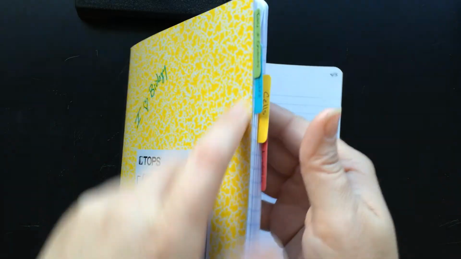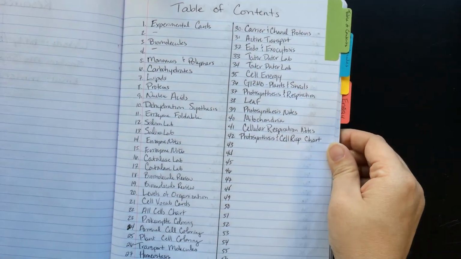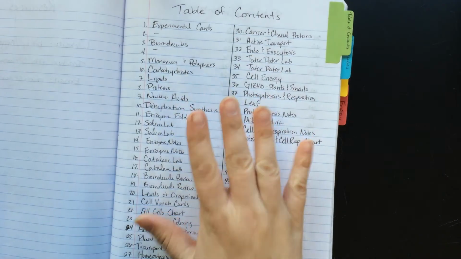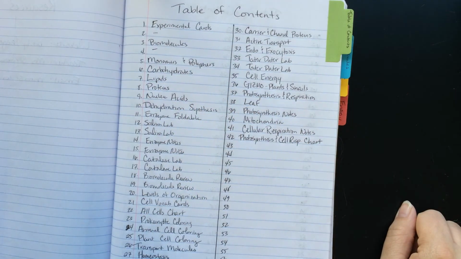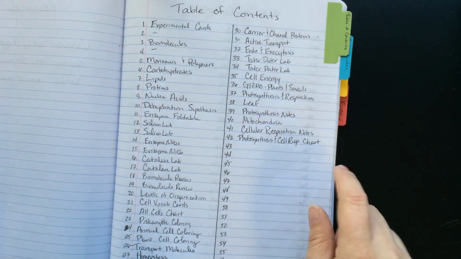Don't forget that you need to be filling out your table of contents. In my notebook, we're all the way up through page 42. This table of contents is also posted on the website, so you can go copy it down and then make sure that your book correlates. Again, if it doesn't, that's okay. Just make sure that the numbers on here match what's inside your book.